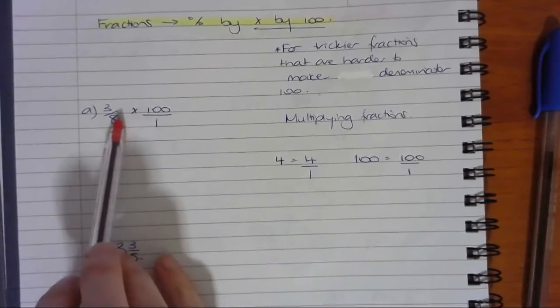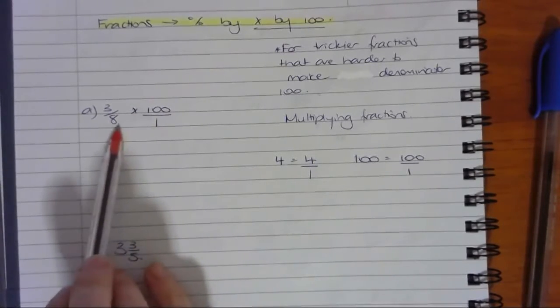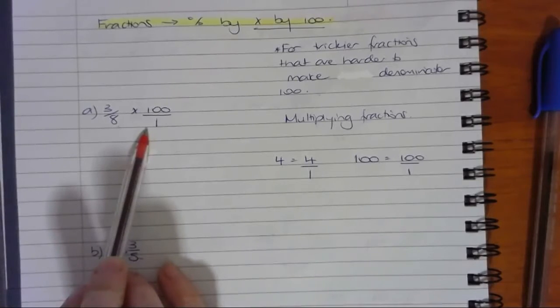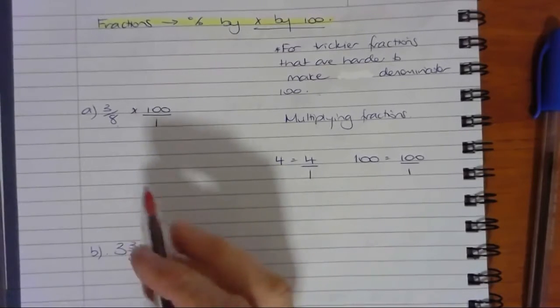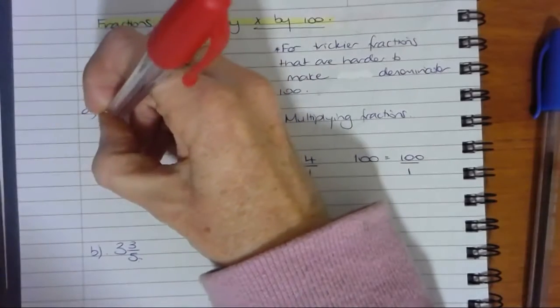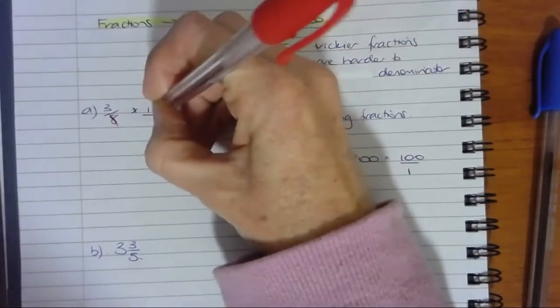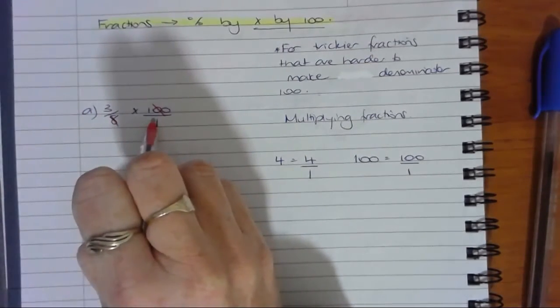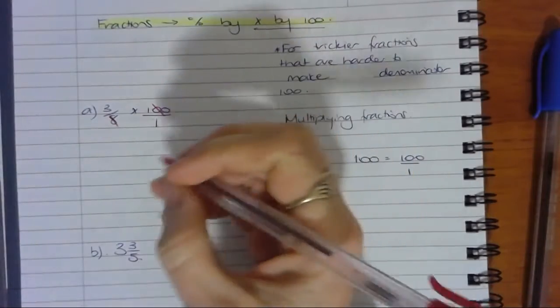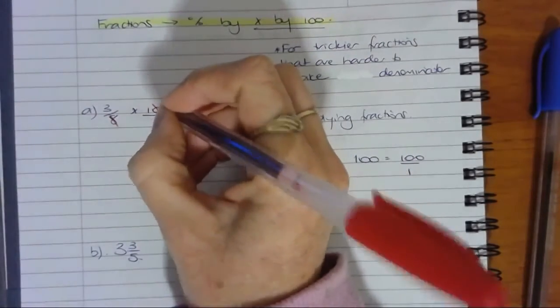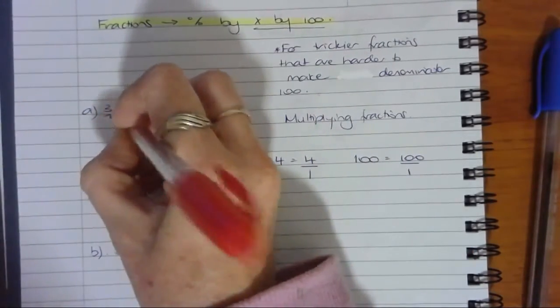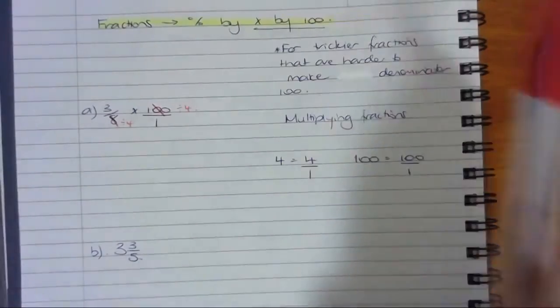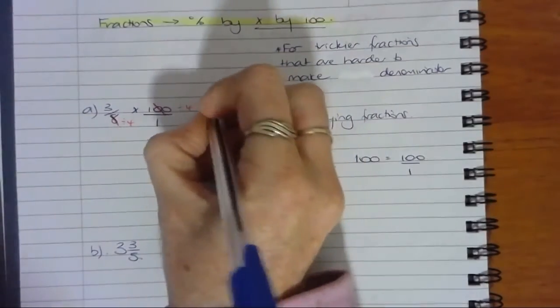But if I did that, then I'm going to have 300 over 8. That's pretty massive. So let's see if we can make it smaller by cancelling first, which makes the numbers easier to work with. So I'm going to cancel the 8 and the 100. I'm going to divide by 2. Okay? Sorry, no I'm not. I'm going to divide by 4. That's even better. Okay? So now I'm going to rewrite my fraction.